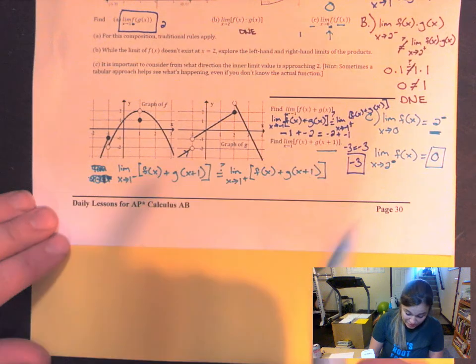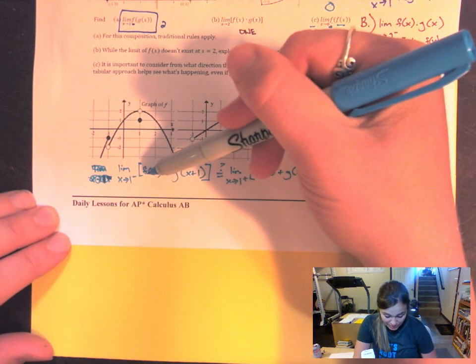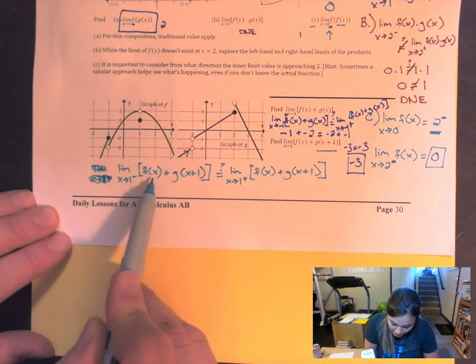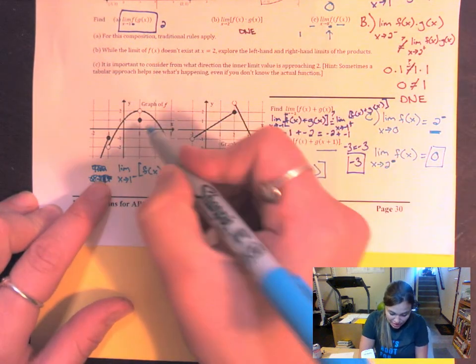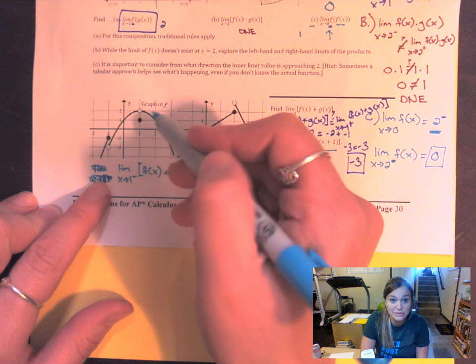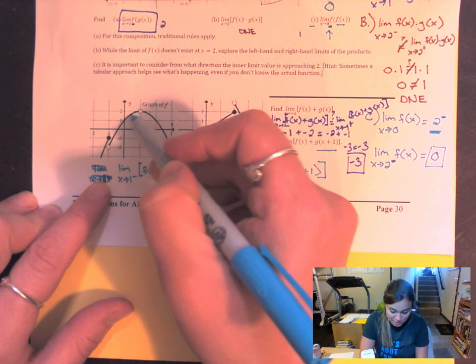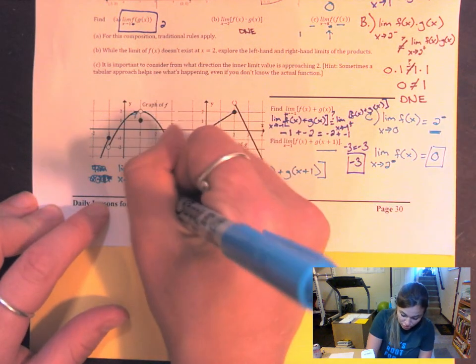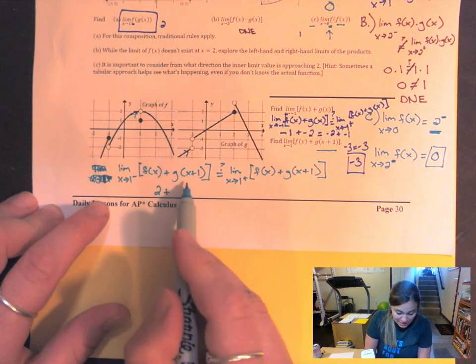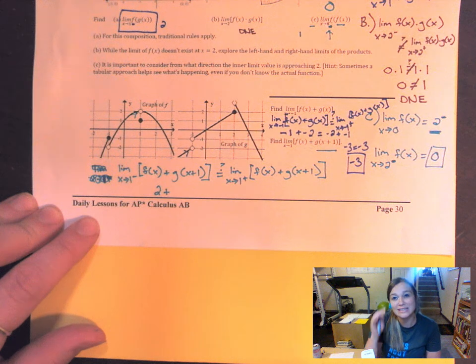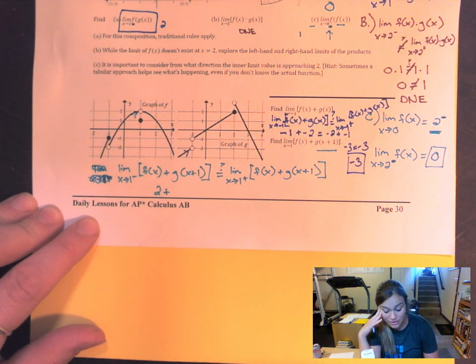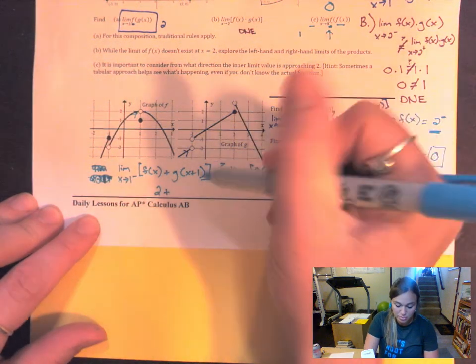Okay, so we start off and we say the limit as x approaches 1 from the left of f of x. So look at that, 1 from the left. I don't care what's happening at 1. What I care is that it's approaching, so I would get a value of 2. Plus, the limit as x approaches 1 from the left. So let's think about this. 1 from the left would be something like 0.9, so a little bit less than 1, plus 1.